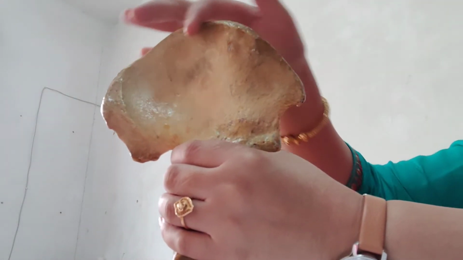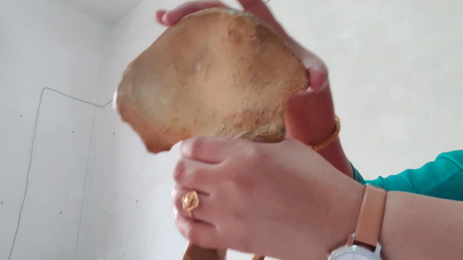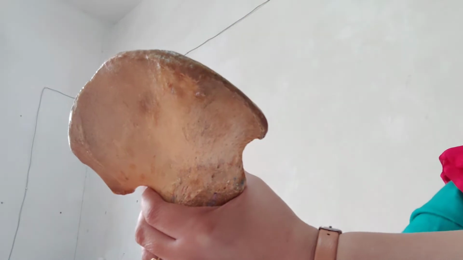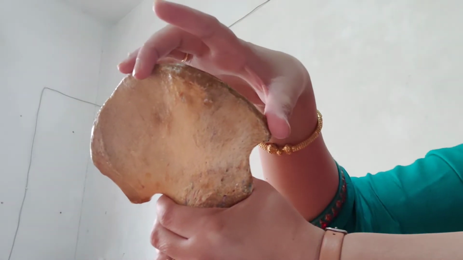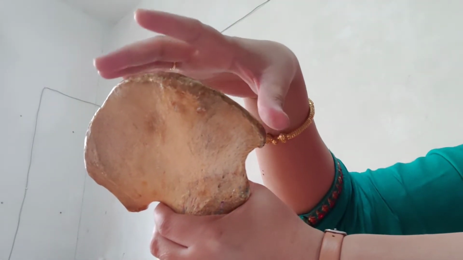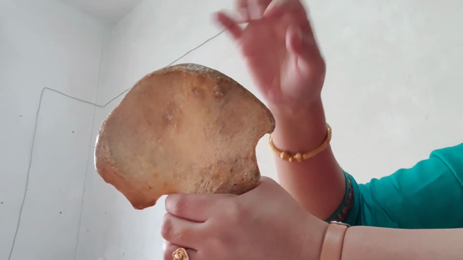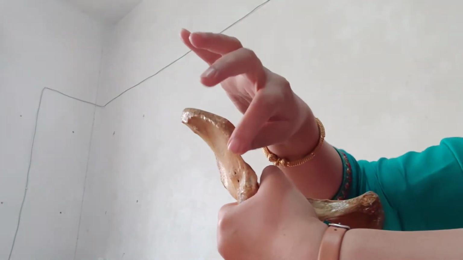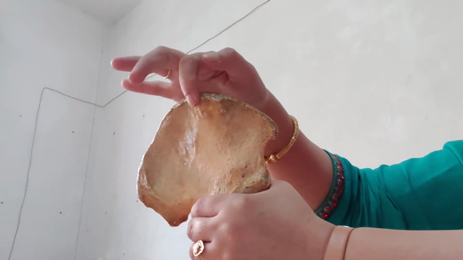Okay, now the attachments on the outer lip: in its whole length it gives attachment to the fascia lata. Fascia lata is the deep fascia present in the thigh. Okay, and on the outer lip, just 5 centimeter behind the anterior superior iliac spine, there is a tubercle present.